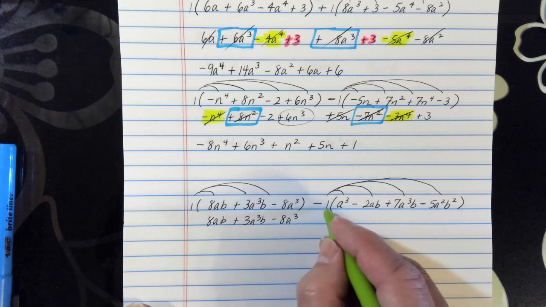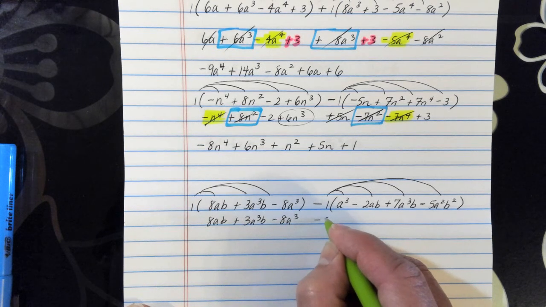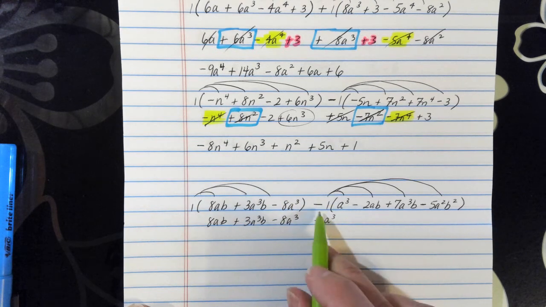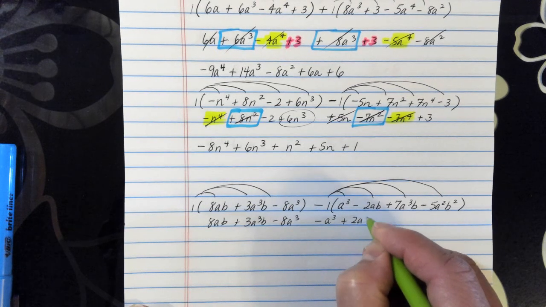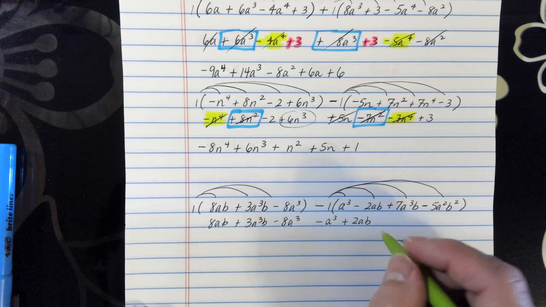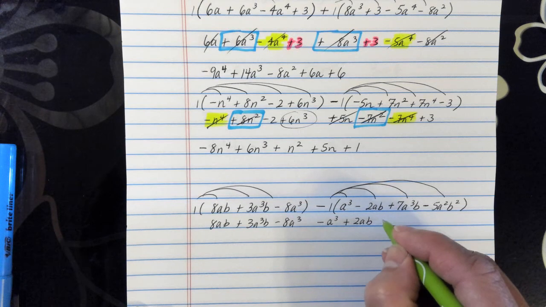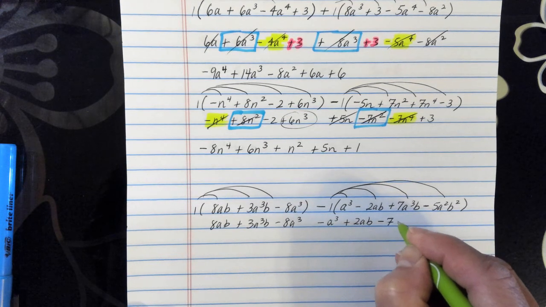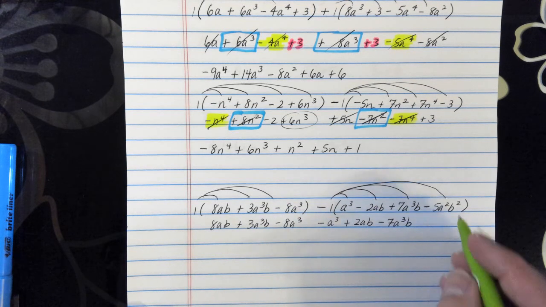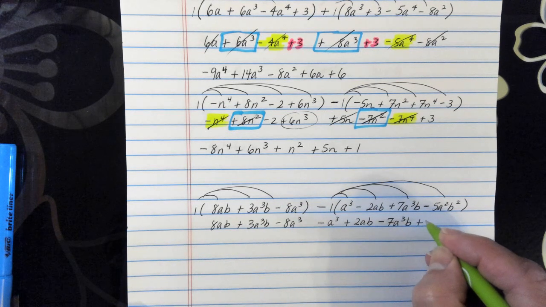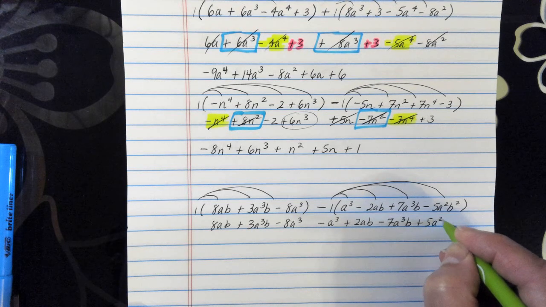Negative 1 times a cubed is negative 1a cubed. Negative 1 times negative 2ab is positive 2ab. Negative 1 times positive 7a cubed b is negative 7a cubed b. Negative 1 times negative 5a squared b squared is positive 5a squared b squared.